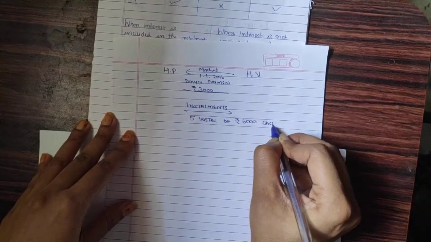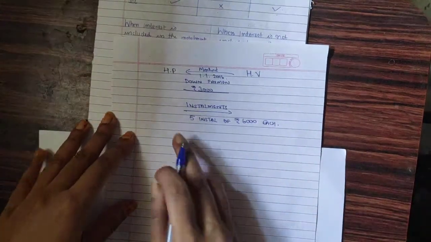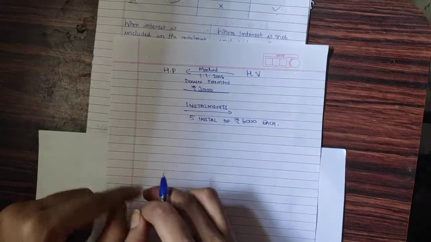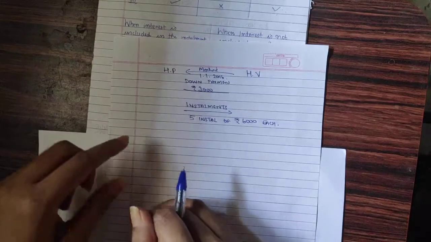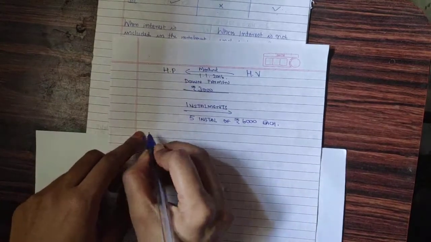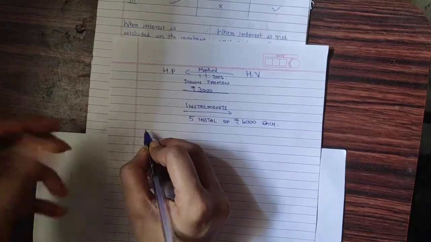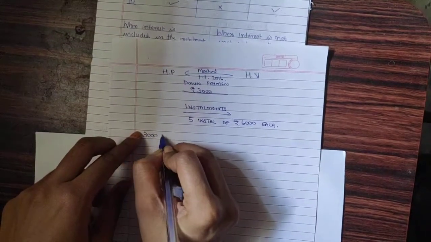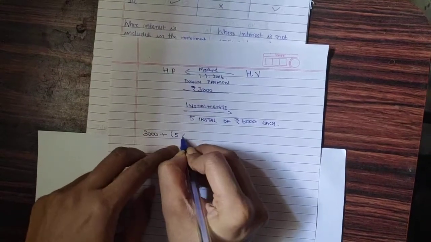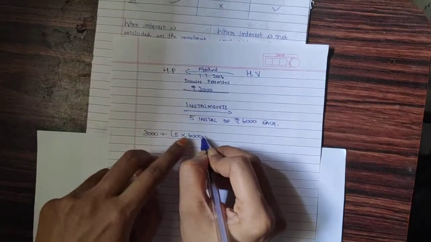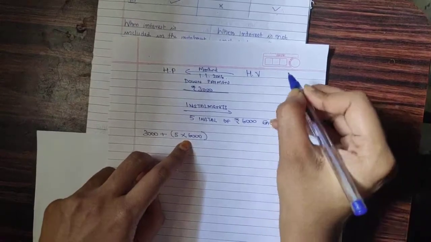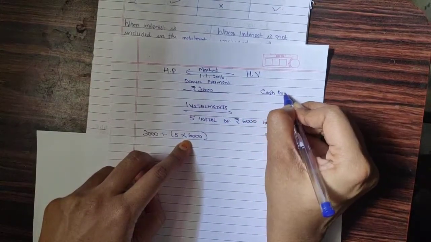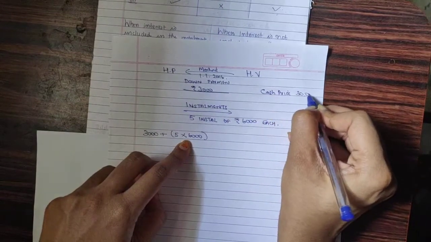In order to know whether the installment is inclusive of interest, you add the down payment and the installments, that's 5 installments of 6,000 each. Here in this question, the cash price is say 30,000.